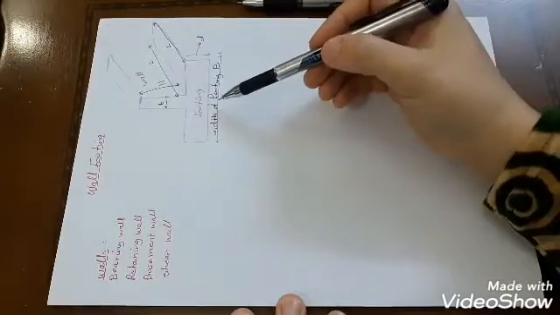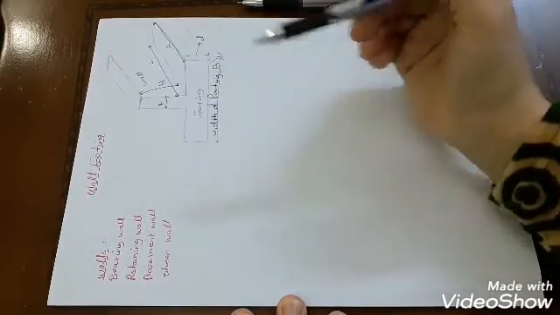So it's required to determine just the width of the footing, B.